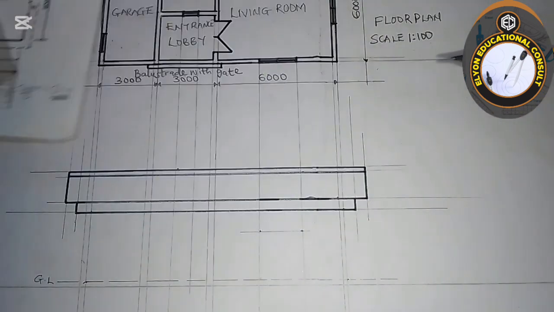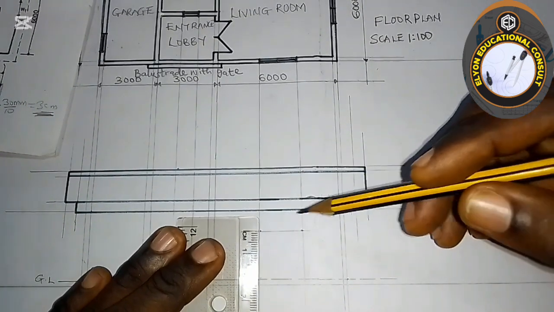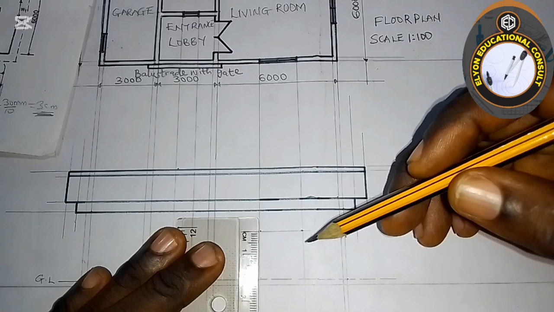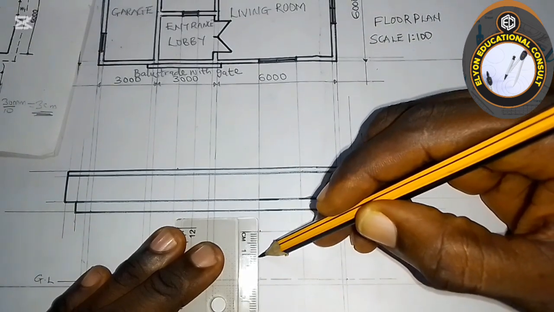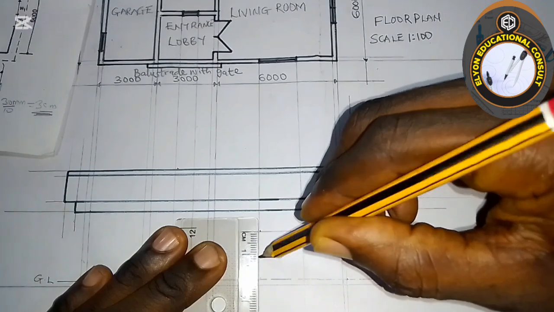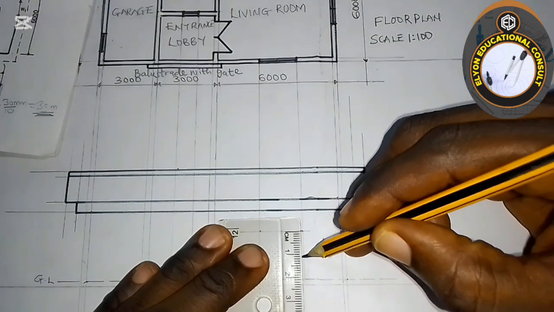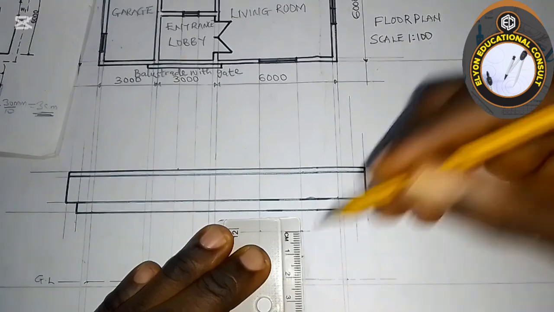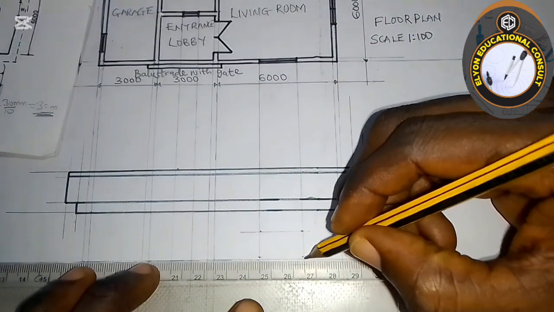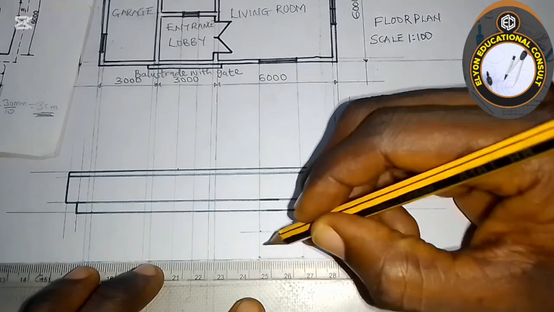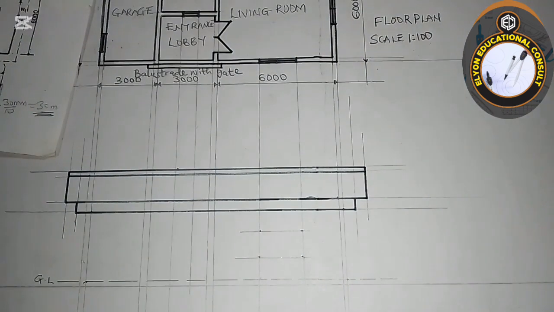So what I'm going to be doing now, I'm going to take 1.1 from here, 1.1. So this is 1.1. Then we take 1.1 from here as well, 1.1. So we connect them together this way. So that is the window.